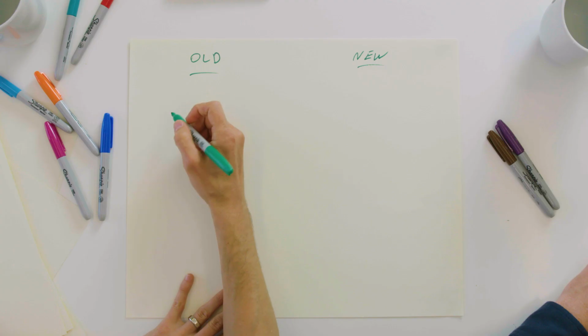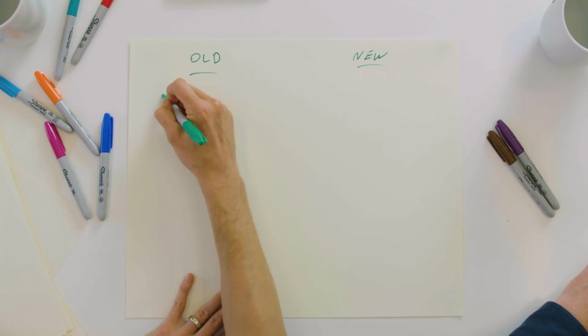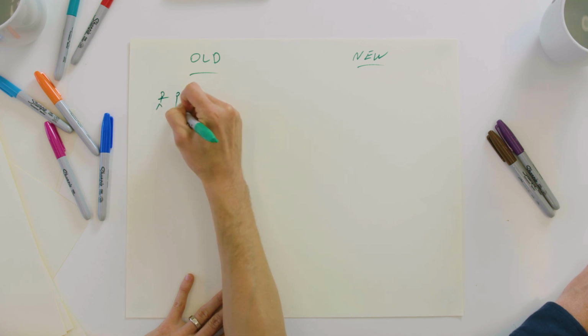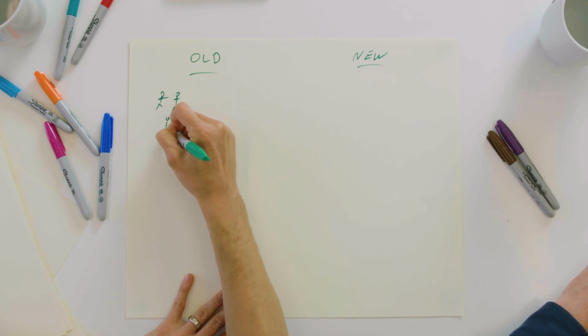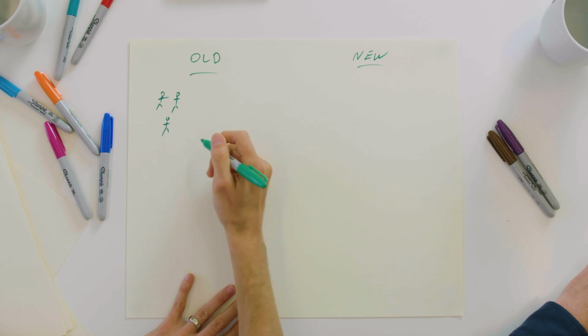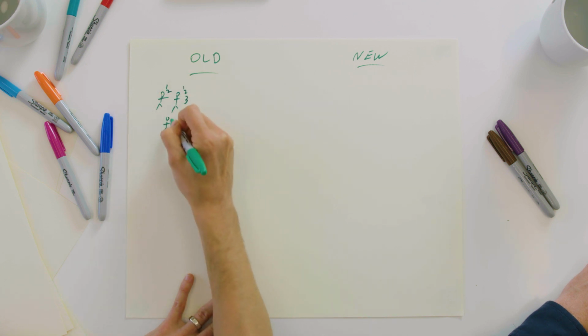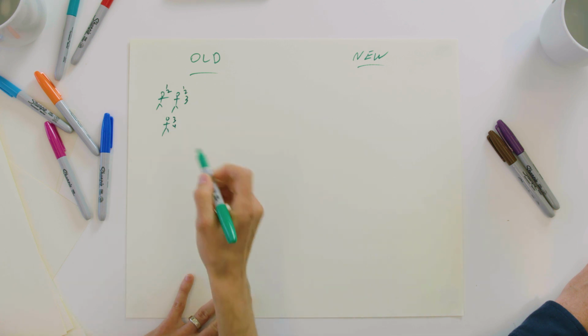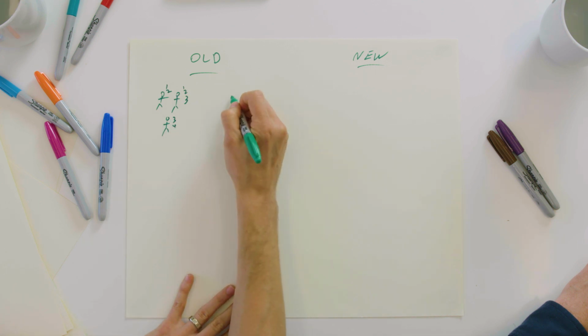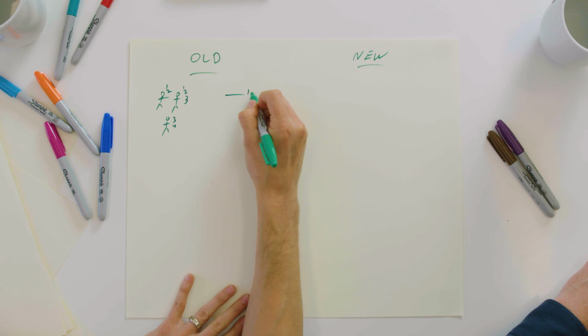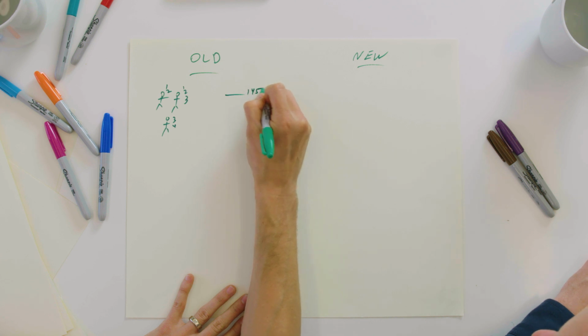So how Particle worked as of a month ago: we had a whole bunch of people, and they each had a list of skills, and essentially we would have an initiative, and we'd need one of this and one of this and one of this.